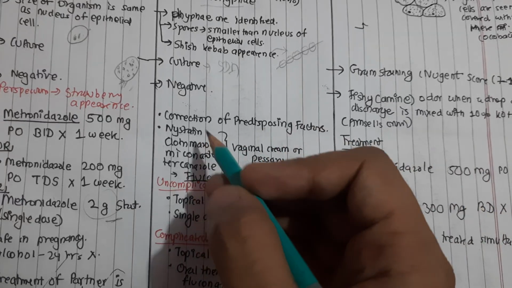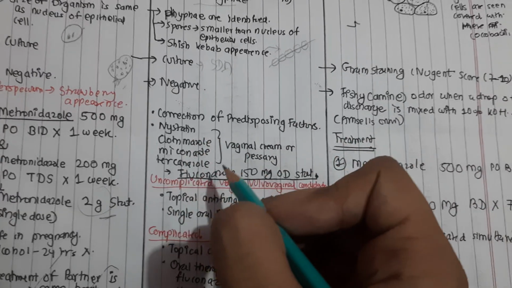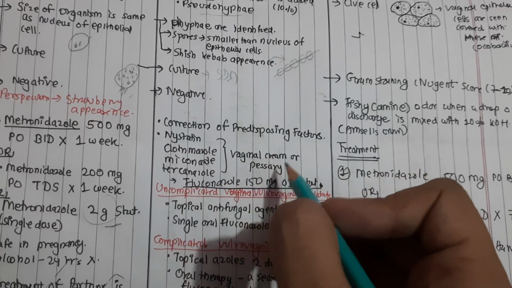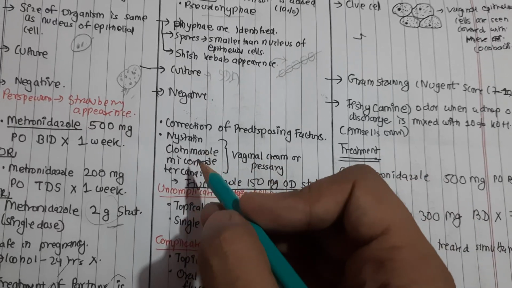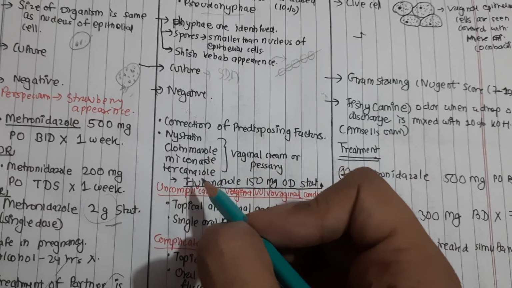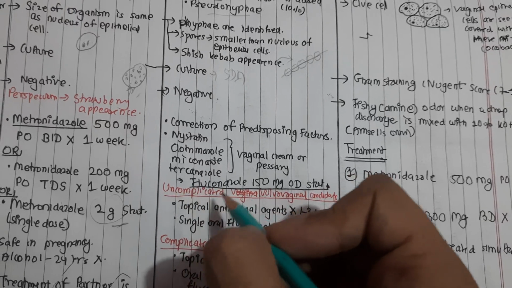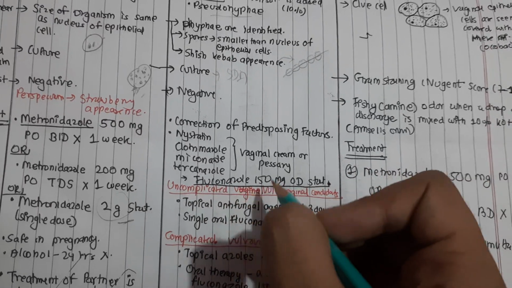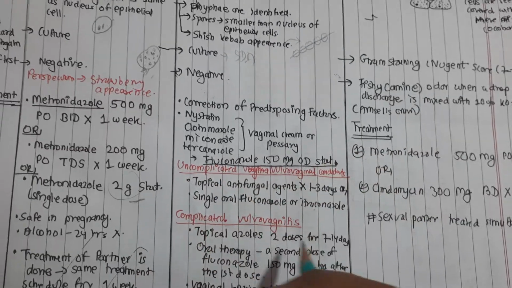For the treatment of Candida infection, we have to correct the underlying factors. Predisposing factors should be treated, and we can use local intravaginal fungicidal cream or pessary of nystatin, clotrimazole, miconazole, terconazole, or alternatively we can use fluconazole 150 mg orally once, stat.